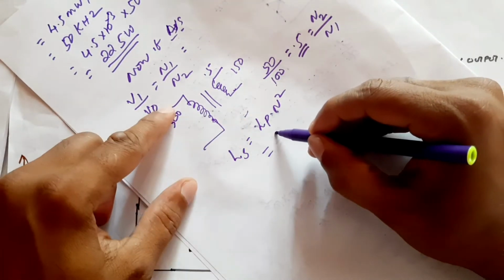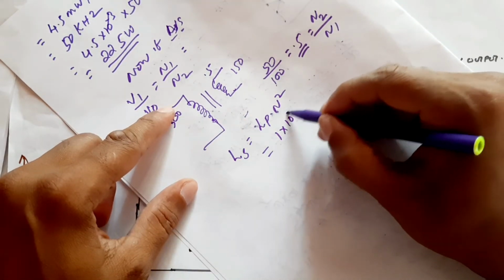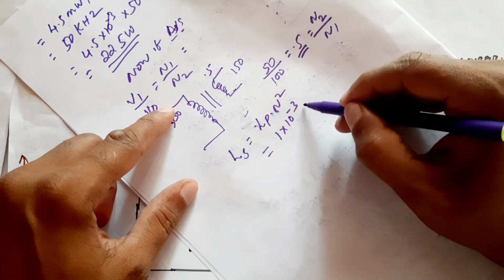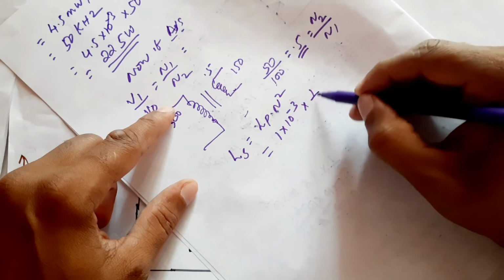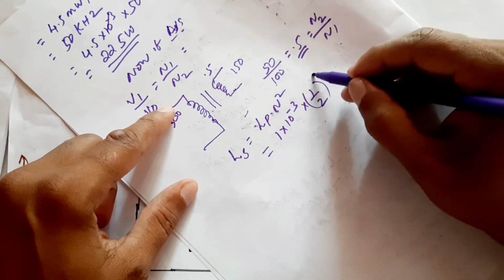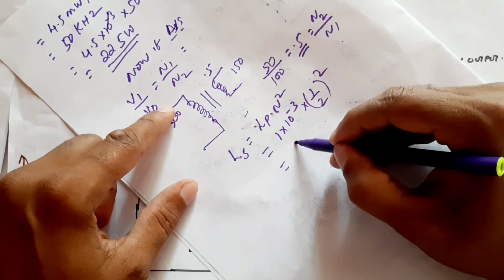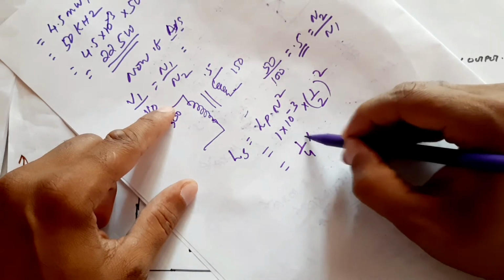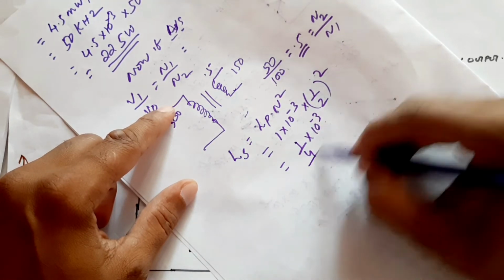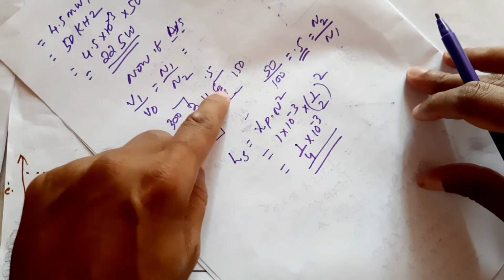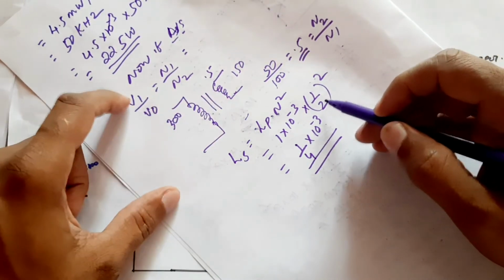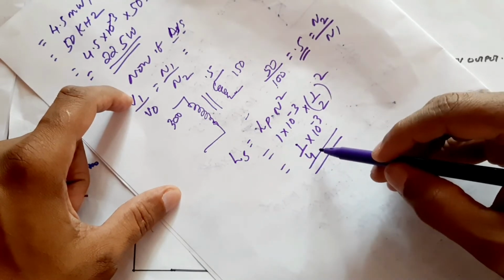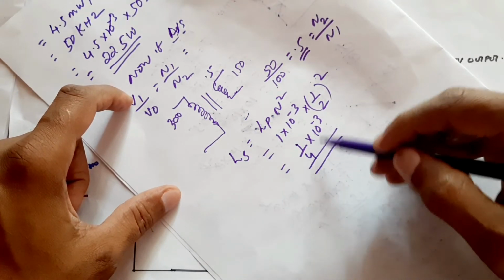If the primary inductance is 1 millihenry and the turns ratio is half, 1 by 2, then we have to square it, and we get 1 by 4. The primary coil is 100 turns and the secondary is 50, which is half the coil, but the inductance seen by the secondary will be 1/4 of the primary.